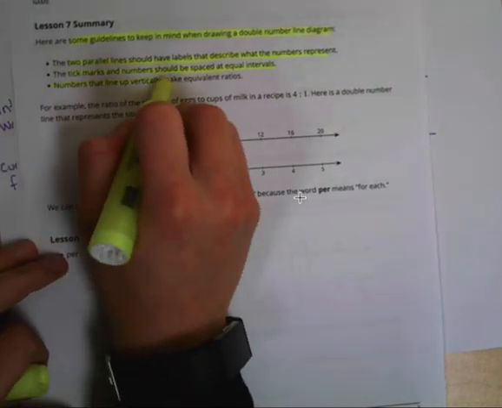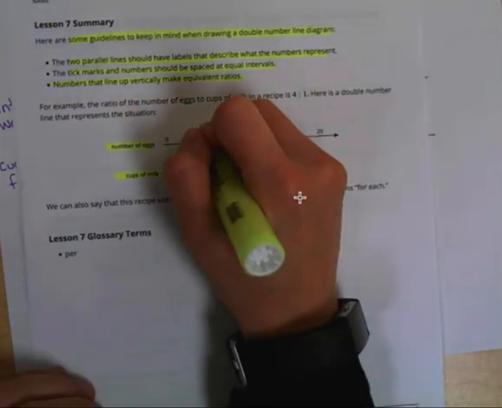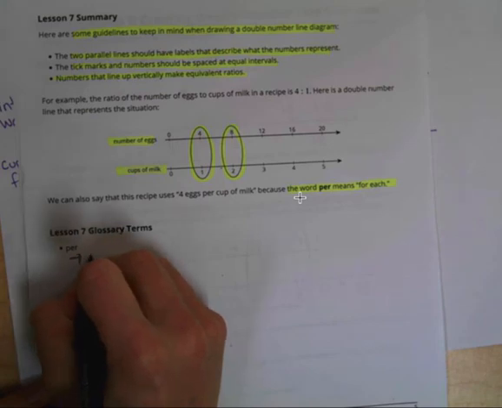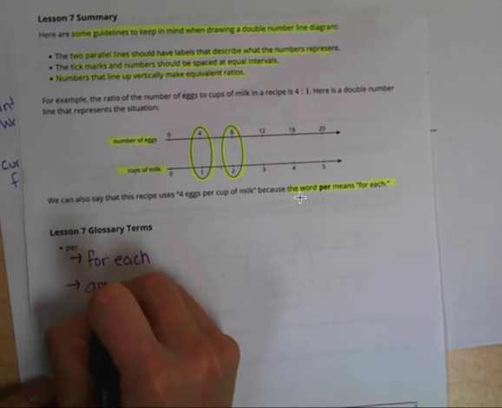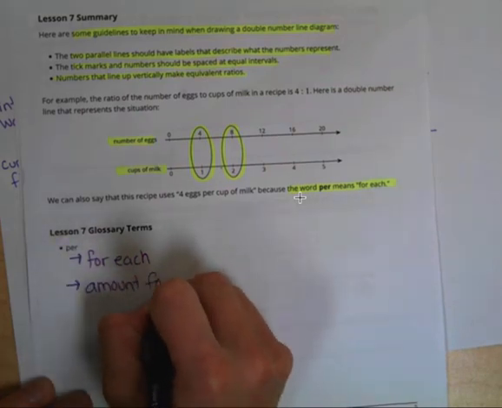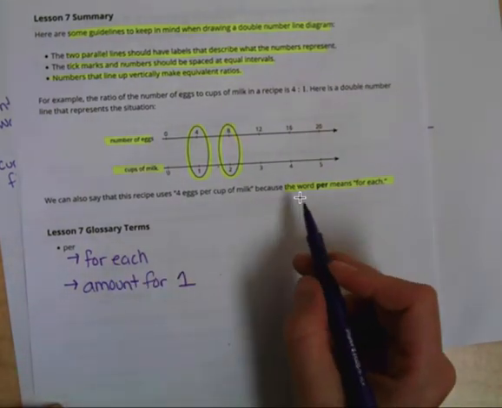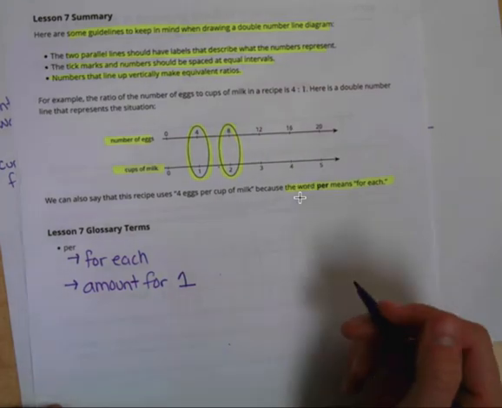And the numbers that line up vertically are equivalent ratios. So these are equivalent, etc. down the line. One more really important thing is that the word per means for each. So if you ever see something asked per, remember that this means for each, or the amount for one. So if it ever says per cups, that means for 1 cup.